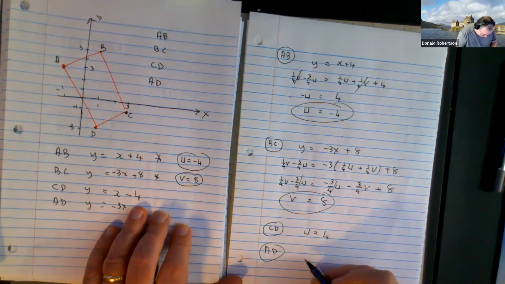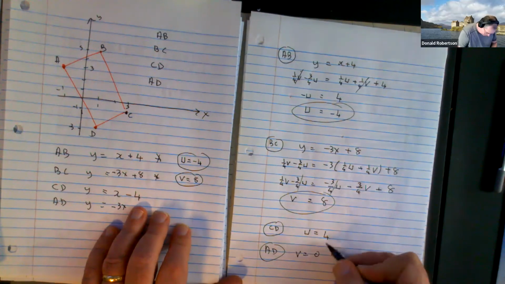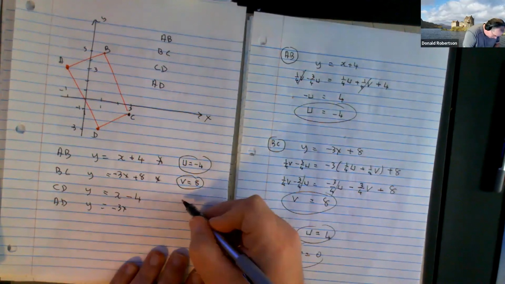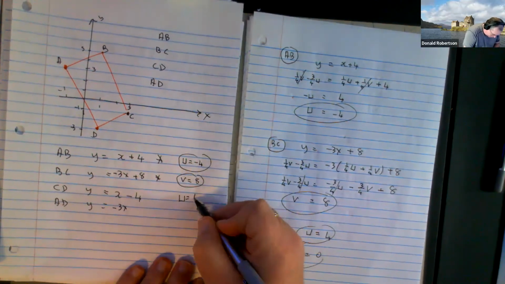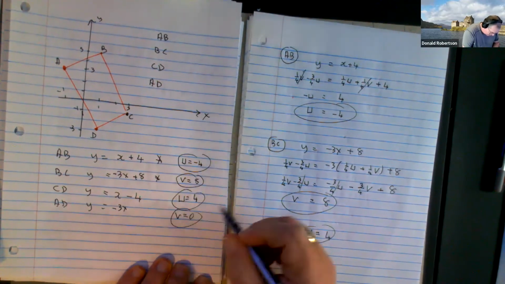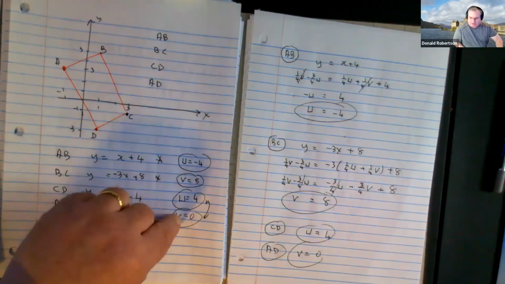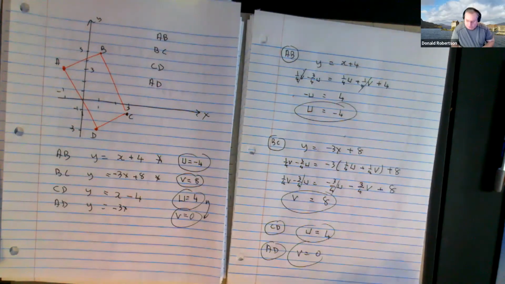And AD is going to give me eventually v equals 0. So if we pretend that we actually did the other two, and by the way, just in case I'm wrong, maybe this gives you v equals 0 and that gives you u equals 4. But those are the values you're going to get.